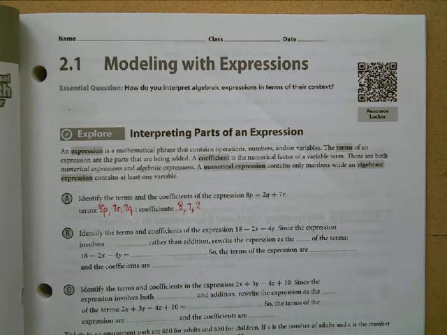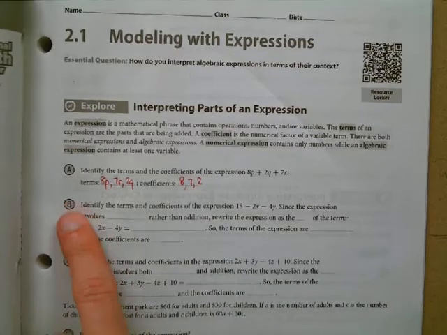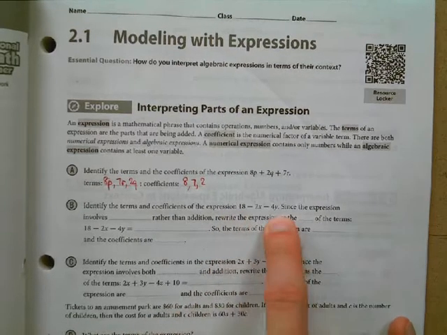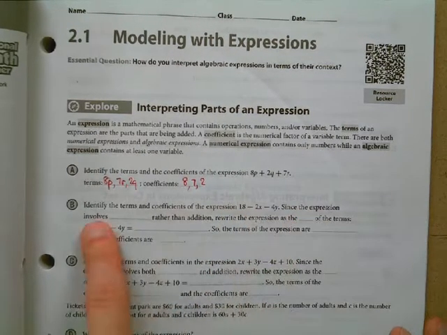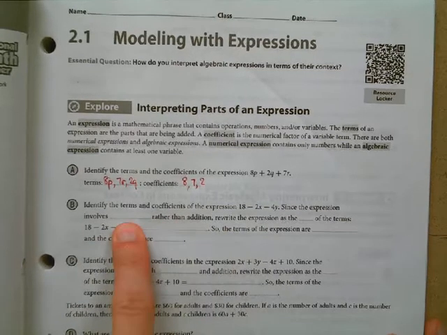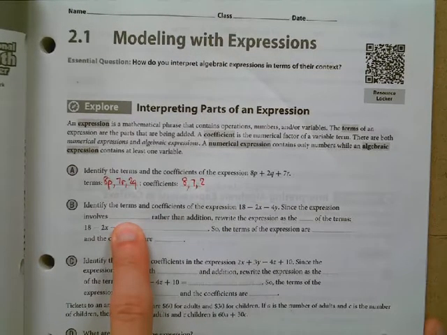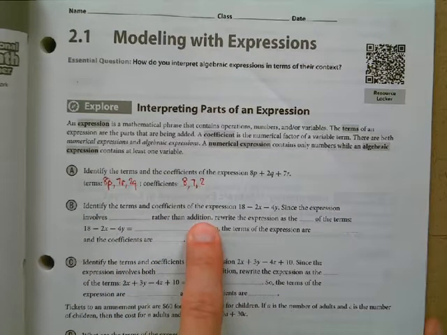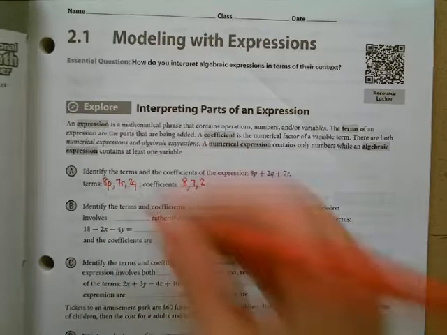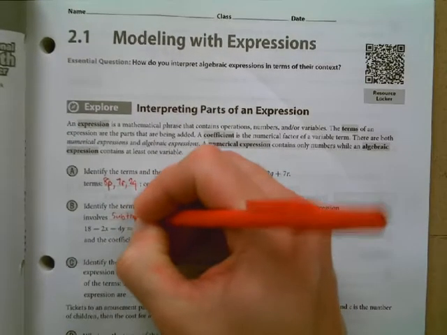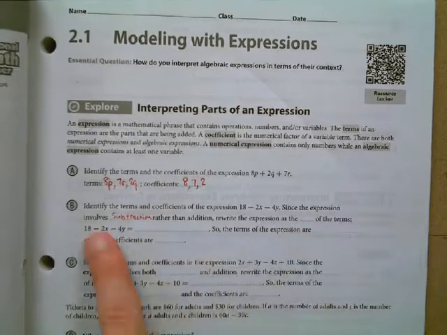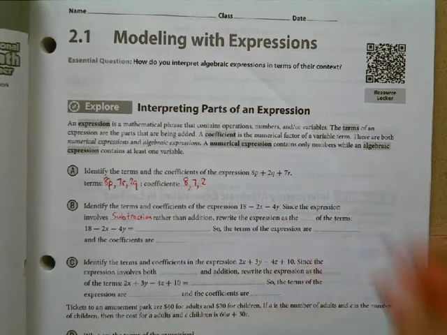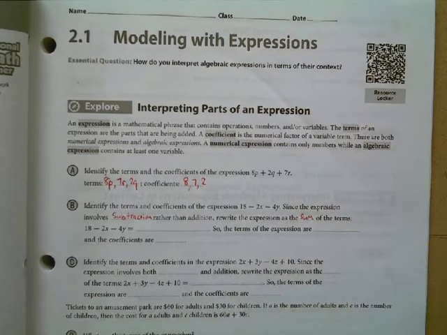Now, letter B. Identify the terms and coefficients of the expression 18 minus 2x minus 4y. Since the expression involves blank rather than addition, what do you think goes in the blank there? Subtraction, right. The expression here has subtraction. So since the expression involves subtraction rather than addition, rewrite the expression as the sum of the terms. So we're going to rewrite as a sum instead of subtraction.